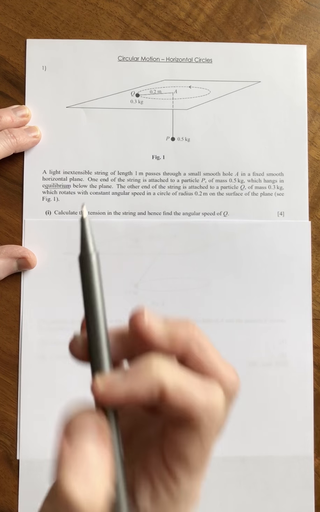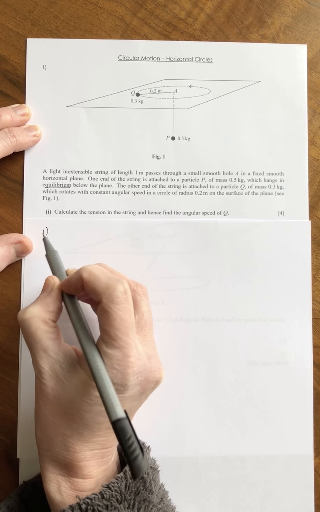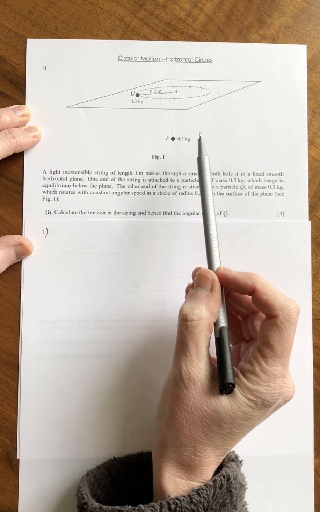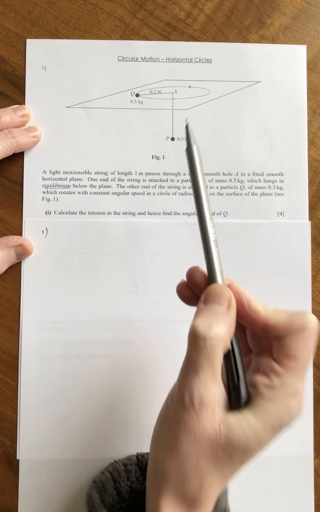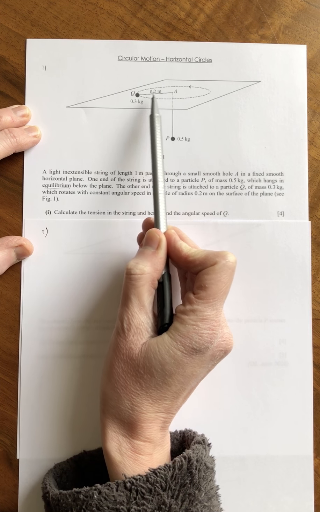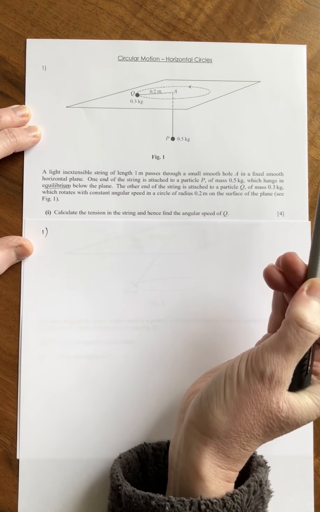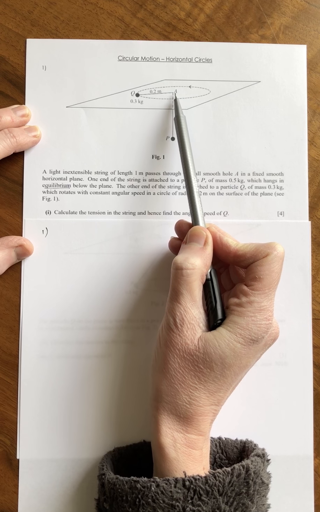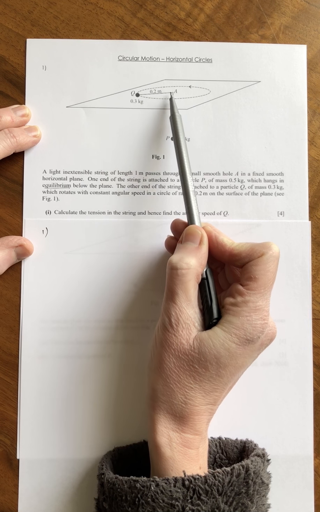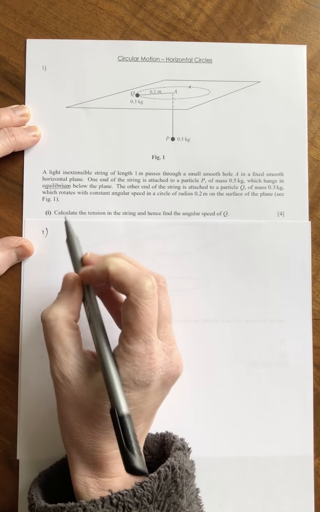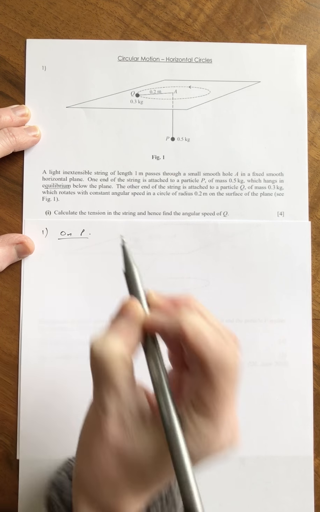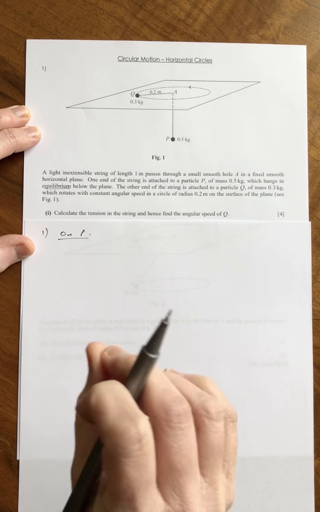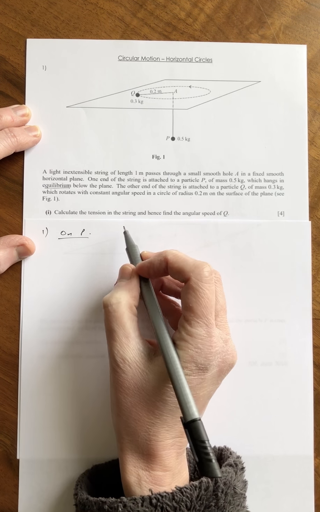P is where we need to start. Because P is in equilibrium, it means, of course, that forces are balanced there, and we can easily work out what the tension is. Because the tension in the two parts of the string is the same, it's the same string, there's no friction happening there, so it's going to be the same tension. So we start by looking at what's going on with P. And look, I'm writing down what's going on with P. Some of you, you need to make sure you're writing down what's going on every time.